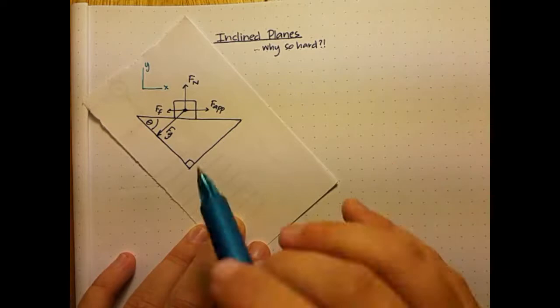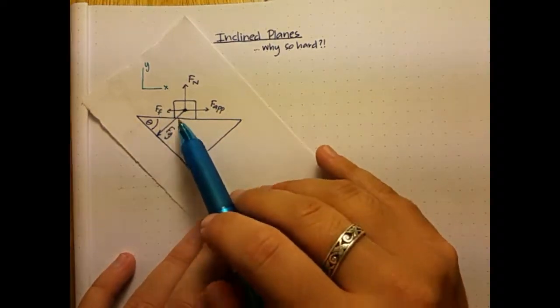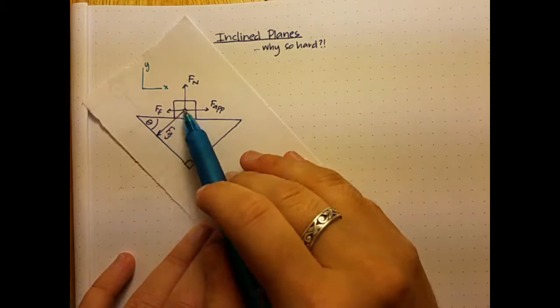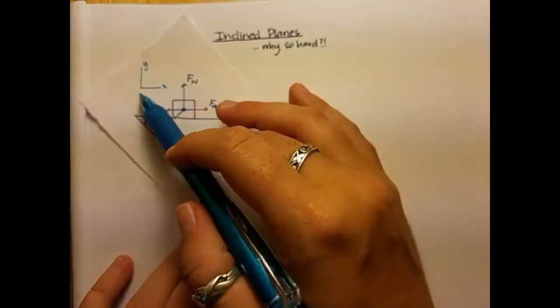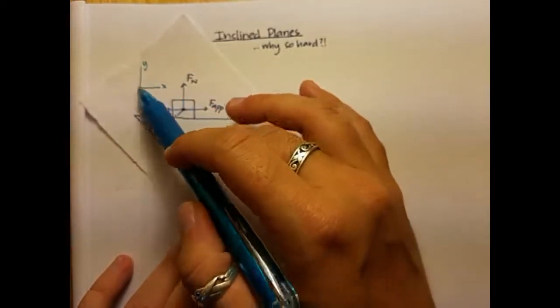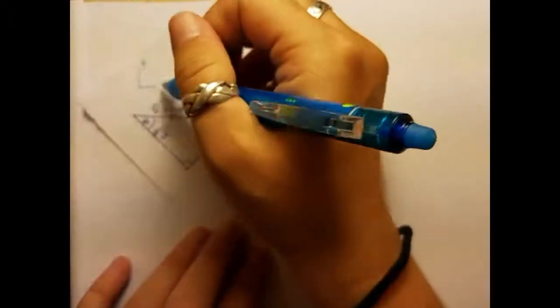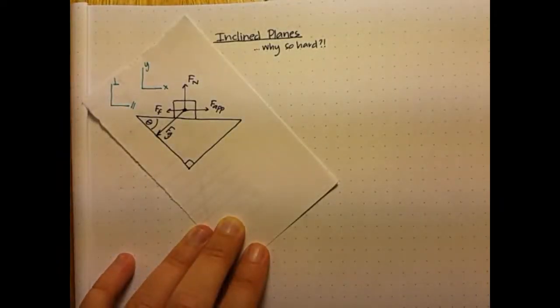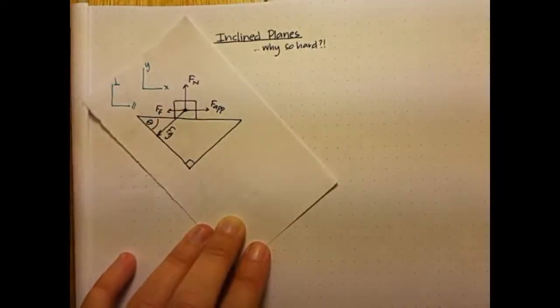So what that means is that my problem got a lot simpler, because instead of having three forces that all need to be broken down into their components using sine and cosine, now I can create a new frame of reference parallel and perpendicular to the plane. Some people don't even call this x and y, they call it parallel and perpendicular. I've created a new frame of reference where only the gravitational force is at an angle.